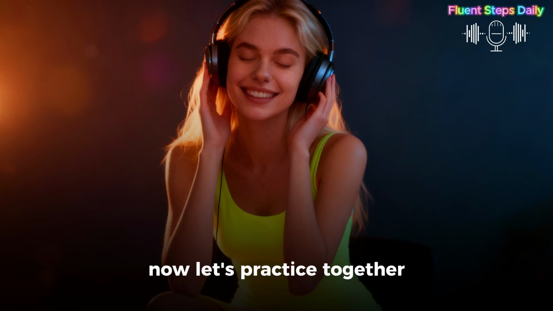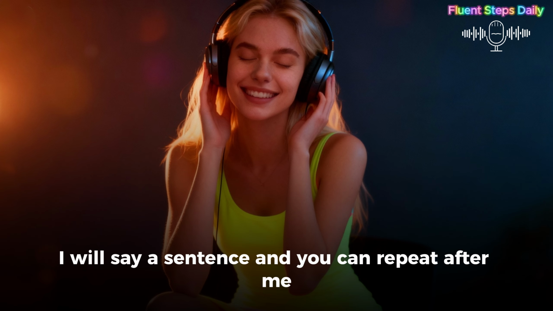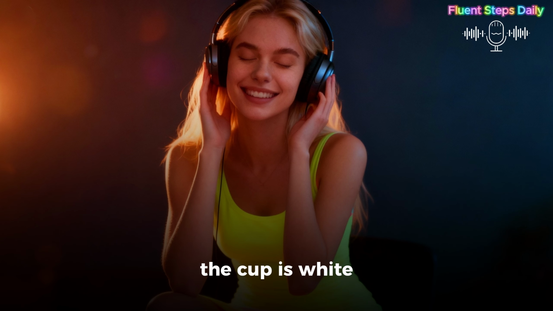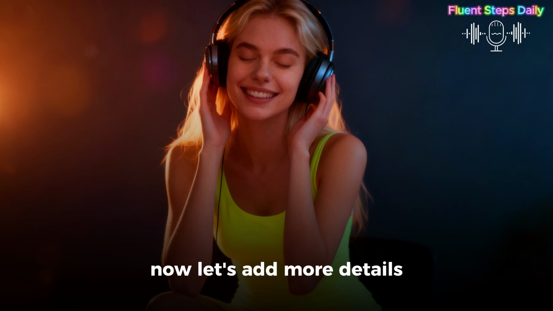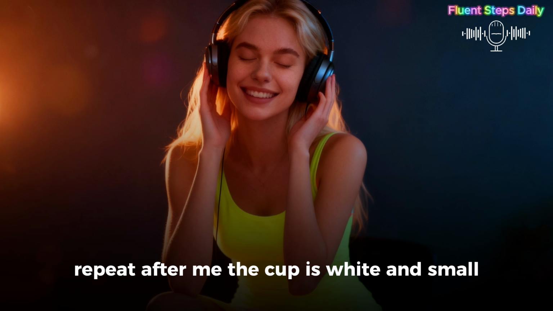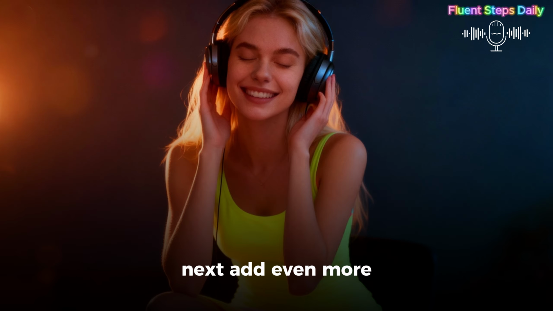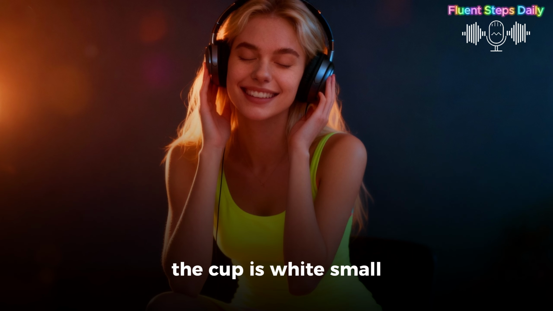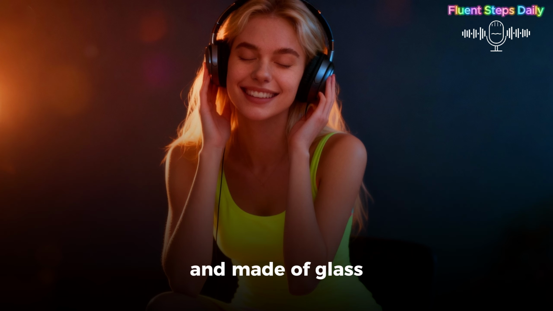Now let's practice together. I will say a sentence and you can repeat after me. The cup is white. Repeat it slowly. The cup is white. Now let's add more details. The cup is white and small. Repeat after me. The cup is white and small. Next, add even more. The cup is white, small, and made of glass. Try saying that. The cup is white, small, and made of glass.